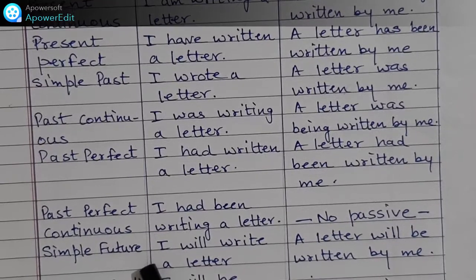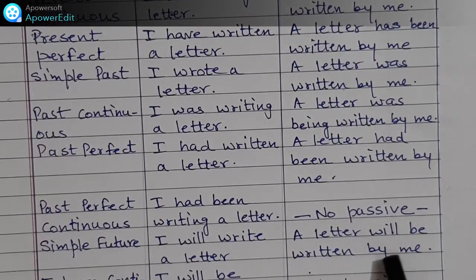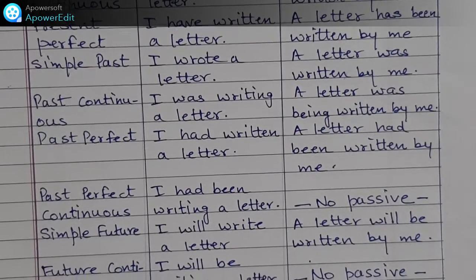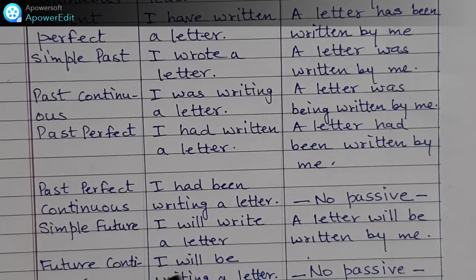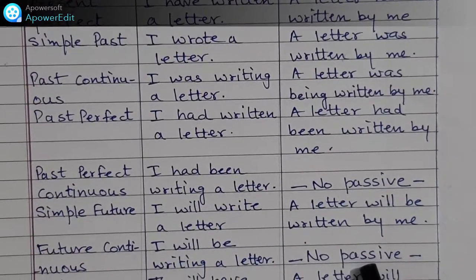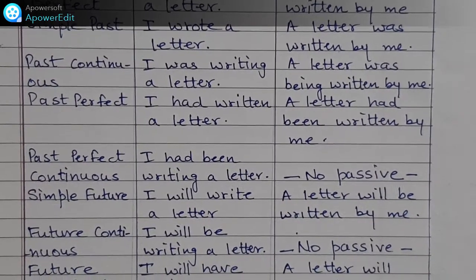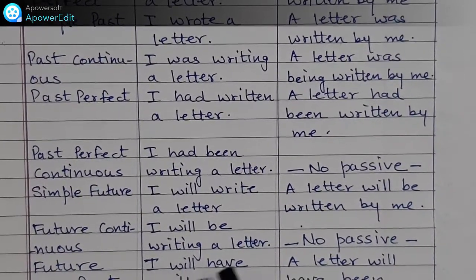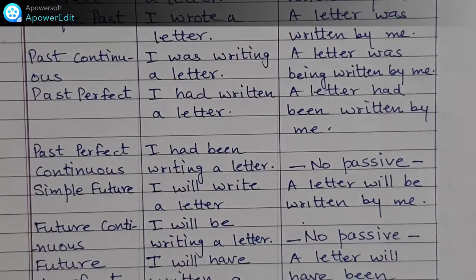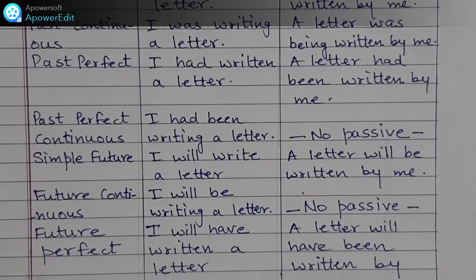Simple future tense, I will write a letter. A letter will be written by me. Then future continuous tense, I will be writing a letter. There is no passive voice for future continuous tense. Future perfect, I will have written a letter. A letter will have been written by me.